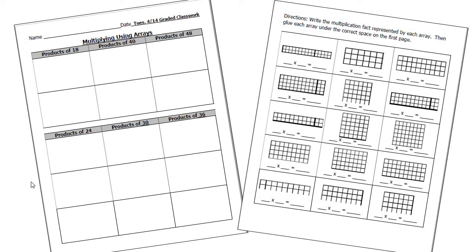So if you take a look at this page, you'll see that there are going to be 2 arrays here where the product, the total answer, is 18. There's 2 arrays here that have a product or total of 40, 2 that have a total of 48. And then down here, there are actually 3 arrays with a product of 24, 3 arrays with a product of 30, and 3 arrays that have a product of 36.